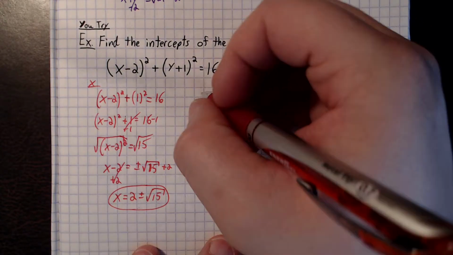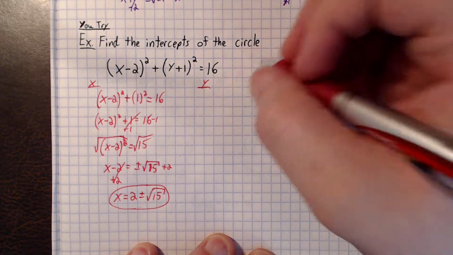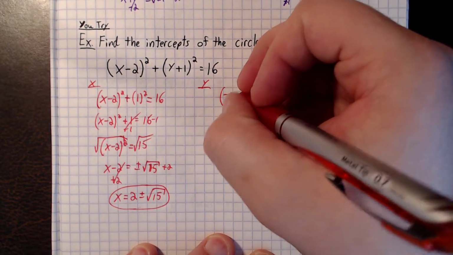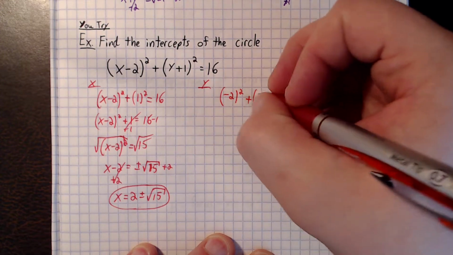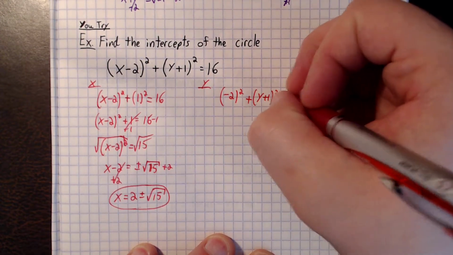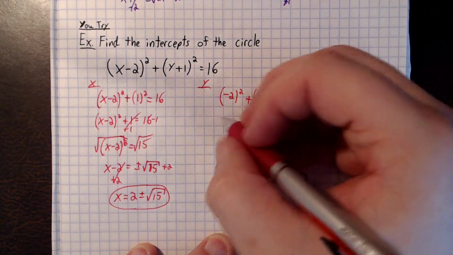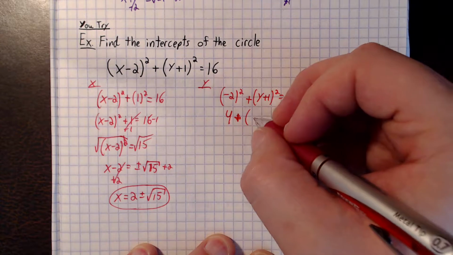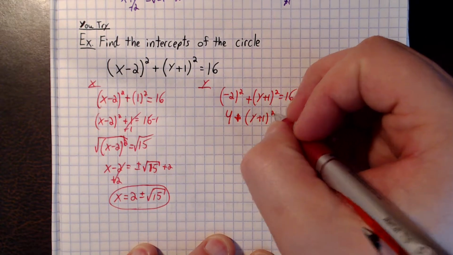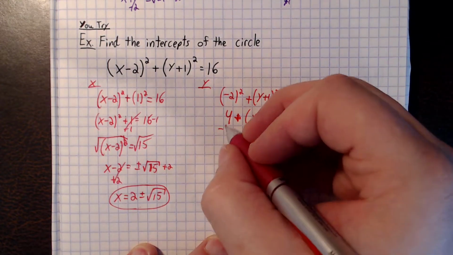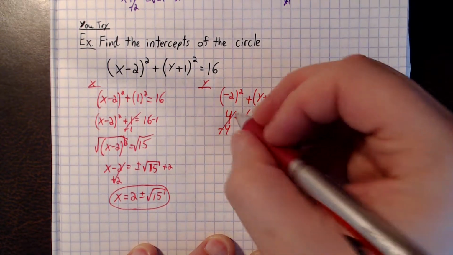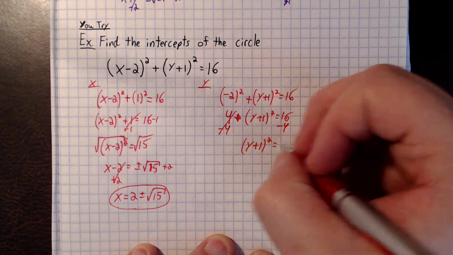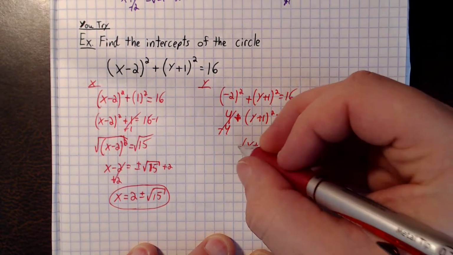We've got to do the same thing for y. If I plug in 0, that's going to give us negative 2 squared. Negative 2 squared is 4. Oops, plus. We'll subtract 4 from both sides. So let's see, y plus 1 squared equals 12.